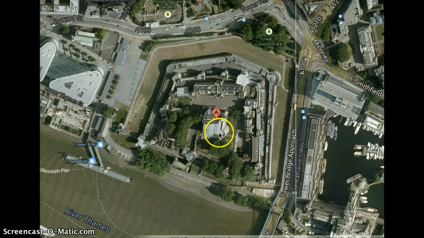This was the first portion of the castle that was created. This is known as the White Tower. And then from there, all of these outlining walls were built at later times. There are two ways in which to access the castle. This is the main route through land. You'll notice that there's a barbican out here on the front, which are just basically two large towers that defend the drawbridge coming into the castle.